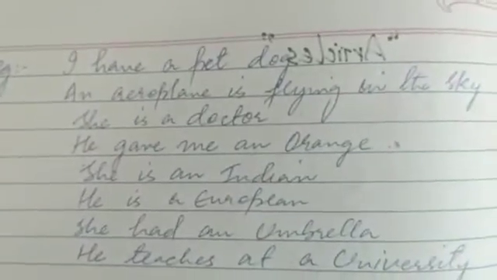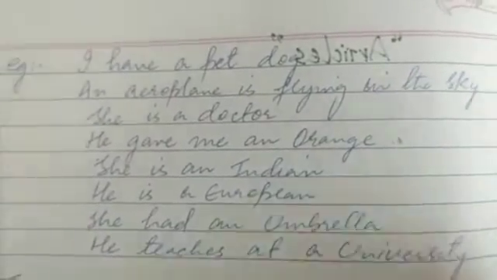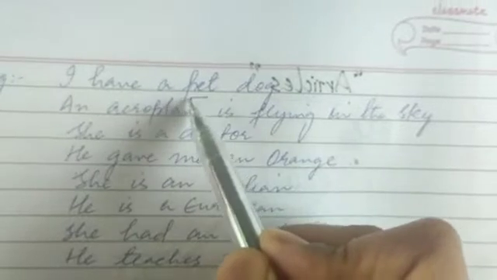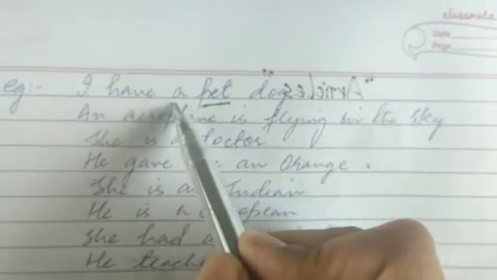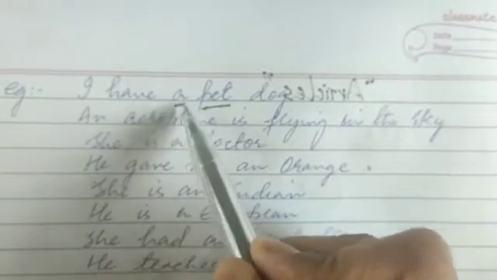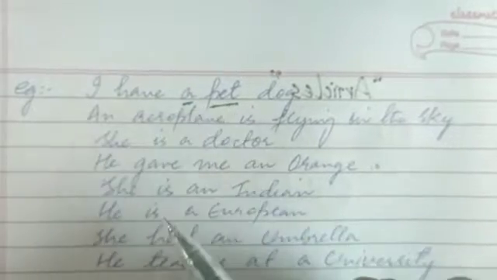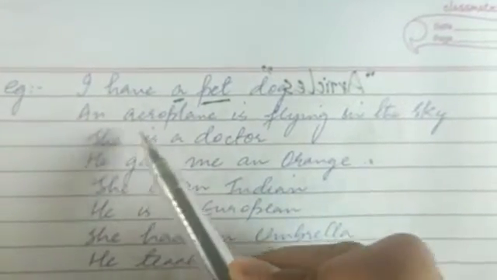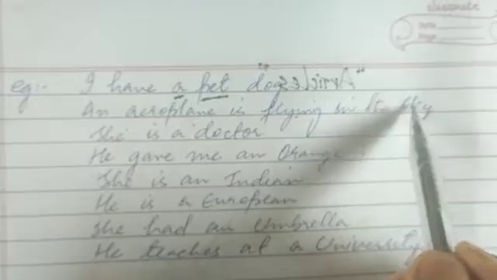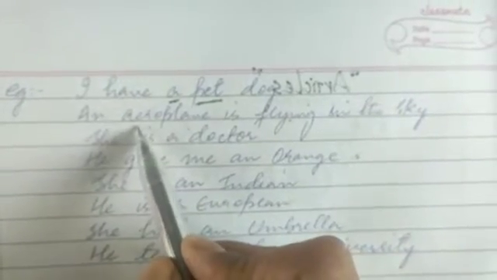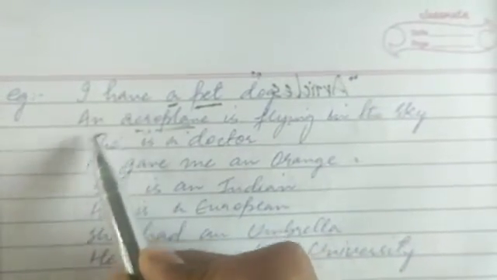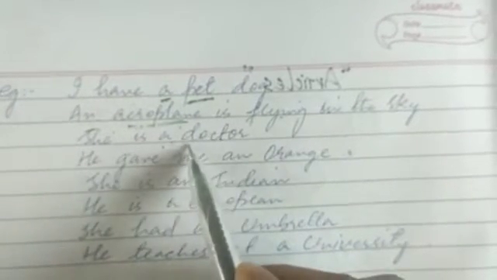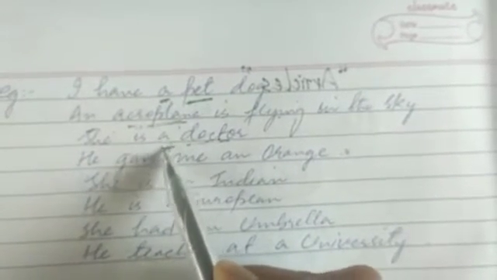Now we will go through some examples based on these points. I have a pet dog. A pet. Here it is a consonant, so it's the use of a, and also it is an indefinite word. An aeroplane is flying in the sky. It's also indefinite, not specific, so there's a use of an. She is a doctor. Again, it's not any specific doctor, so there's a use of a.